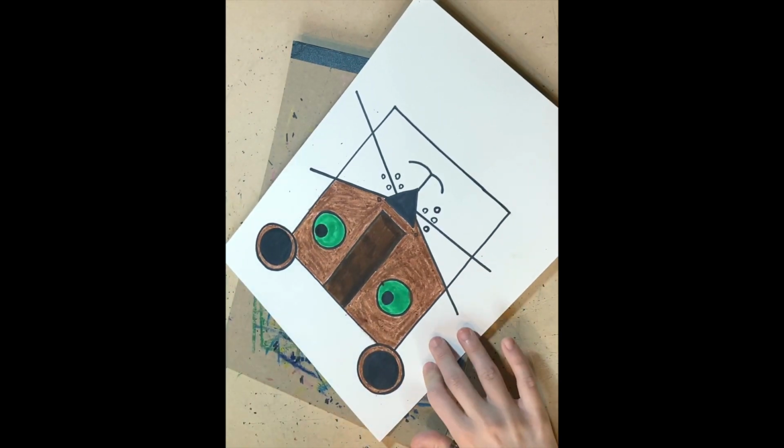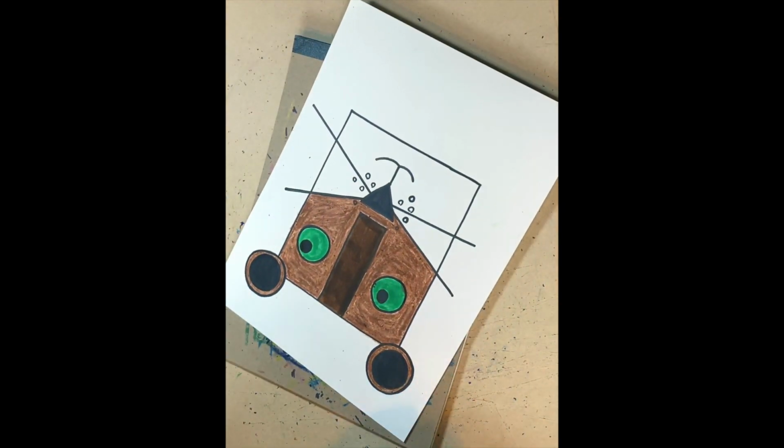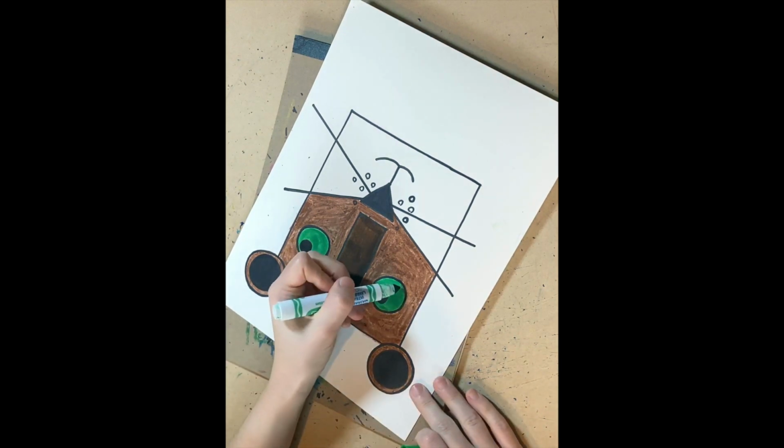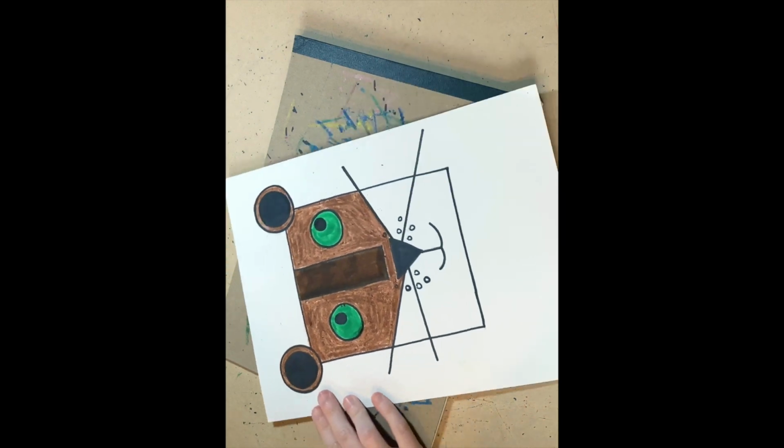Okay, now that the top half is colored, I'm going to finish the top half off camera, and then we are going to do the final step of this lion project.